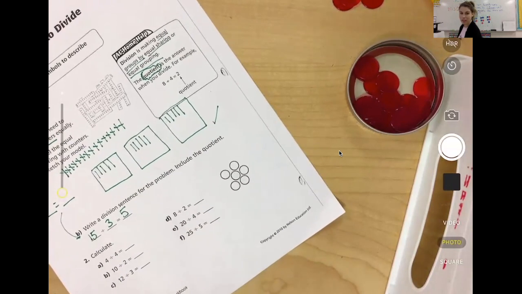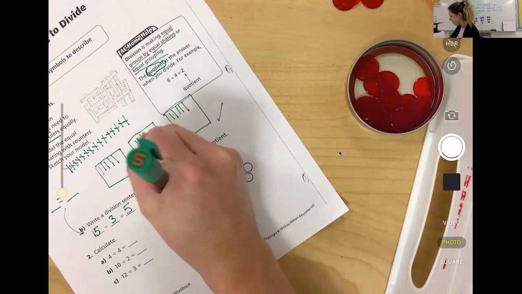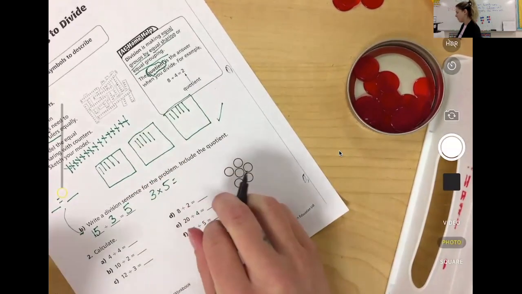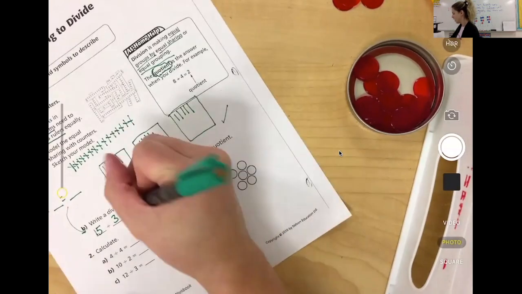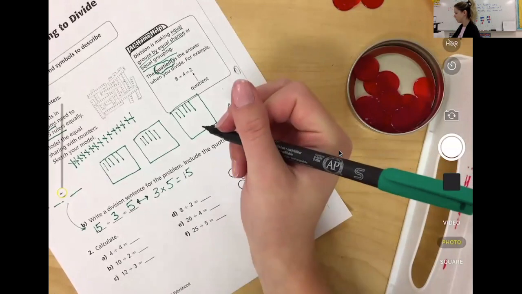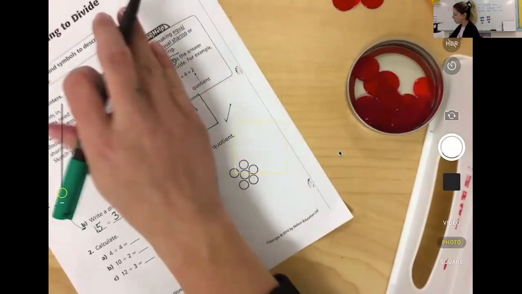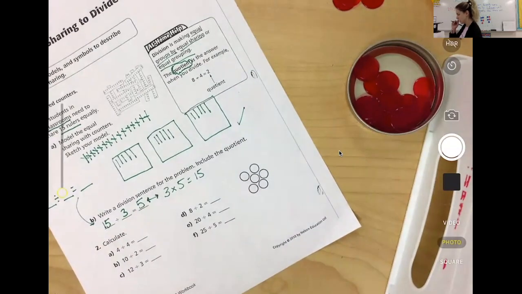Now, if you want to think of this in multiplication terms, you don't have to yet. We're not quite at this lesson. But for some of you who are already thinking about it, what is 3 times 5? Well, 3 groups of 5: 5, 10, 15. See how they relate? I told you. They're just like the addition and subtraction fact families. But again, we're not doing this yet. Just worry about being able to figure out your division sentence.